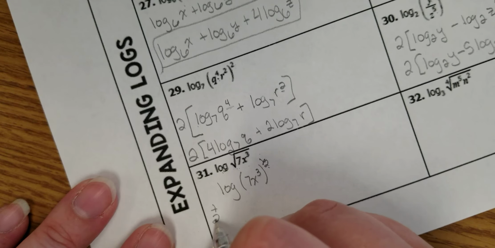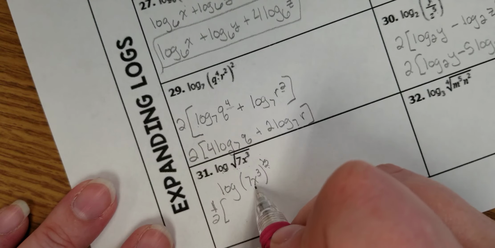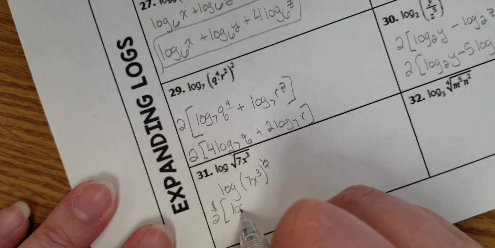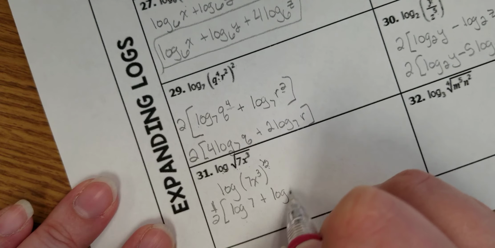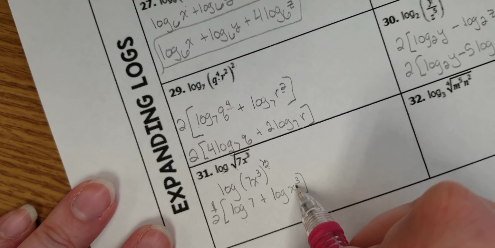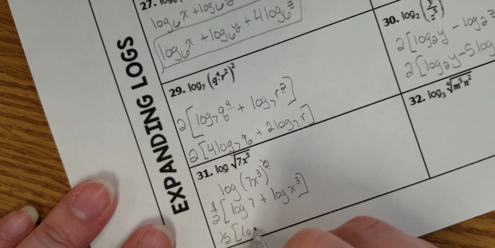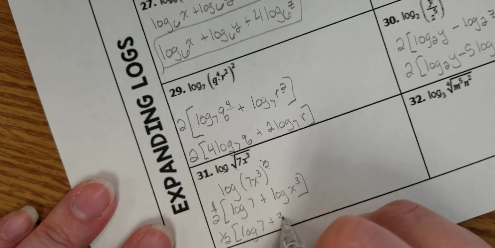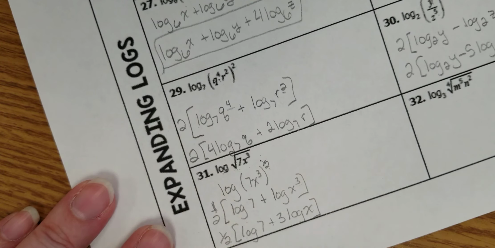So that we have 1/2 and then the square brackets. And then we're going to split this up. So we have log of 7 plus log of x cubed. And then we have that one last step of dealing with this exponent. So it becomes 1/2 log of 7 plus 3 log of x. And that's our final answer.